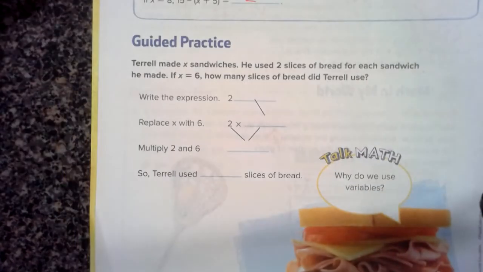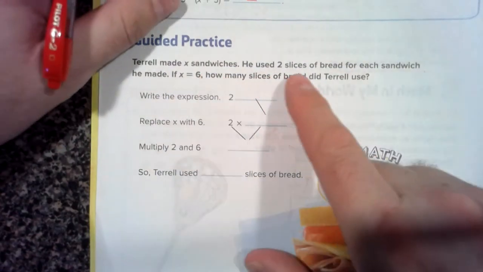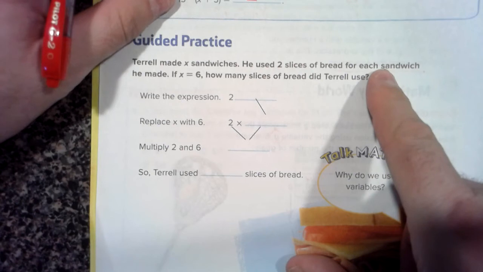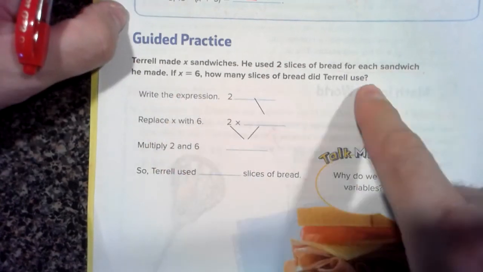Guided practice. Terrell made X sandwiches, so we don't know how many sandwiches he makes. He uses 2 slices of bread for each sandwich that he made. If X equals 6, how many slices of bread did Terrell use?